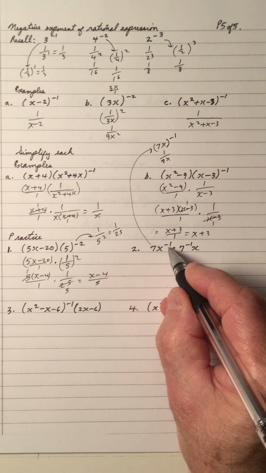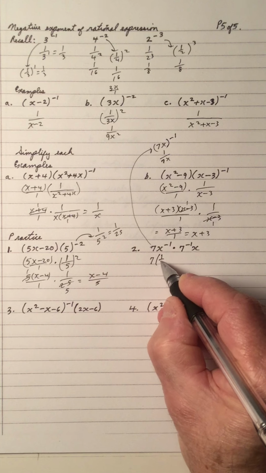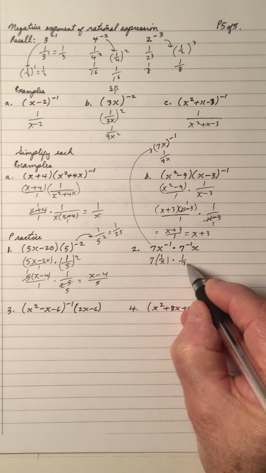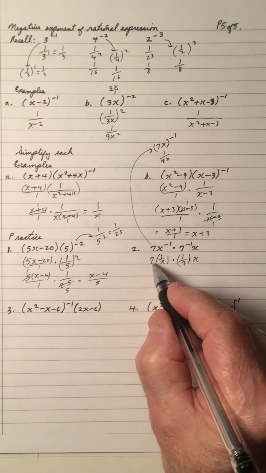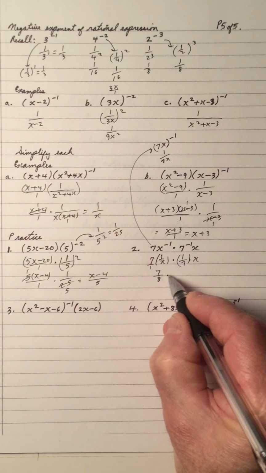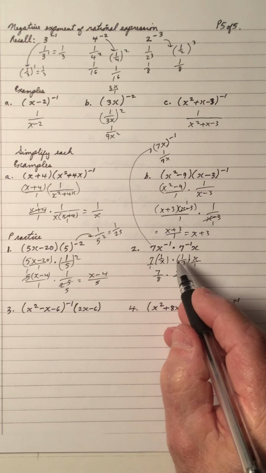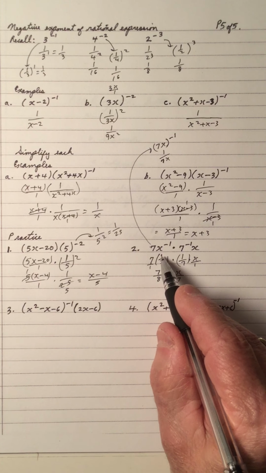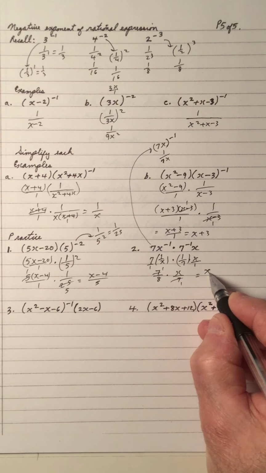But right here, the negative 1 is only with the x. So that's 1 over x. Notice the 7 is with the negative 1. So that's 1 over 7. So when we multiply, 7 over 1 times, that's 7 over x. When I multiply, that's x over 1, so that's x over 7. So again, repeat, the negative 1 is only with the x, so the x is the one that goes down. 1 over x. The 7's cancel, 1, 1. So the final answer is x over 8.